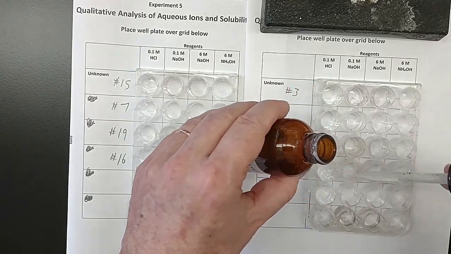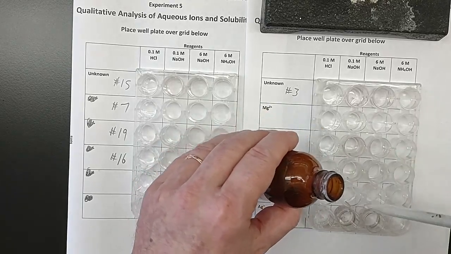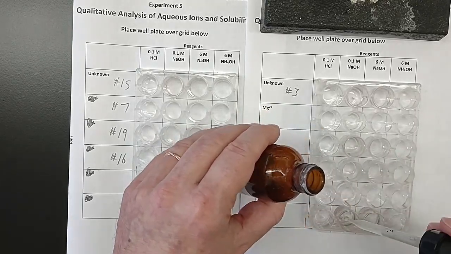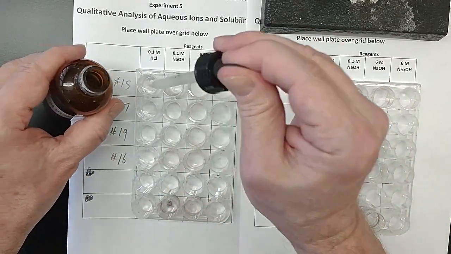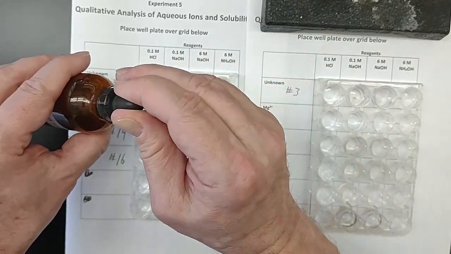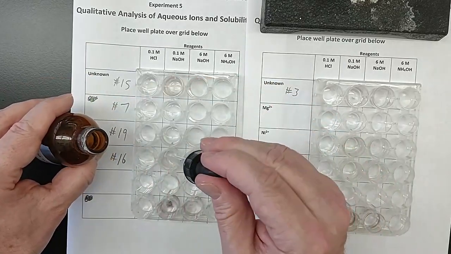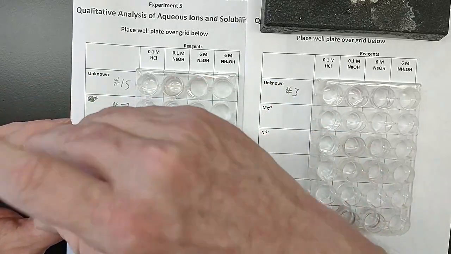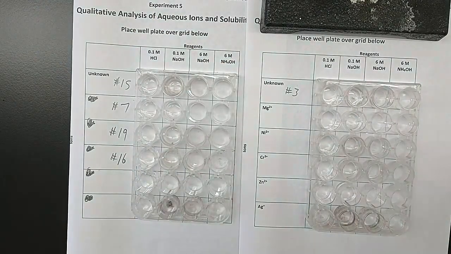Note that the hydrochloric acid, before I add anything to it, and the sodium hydroxide, before I add anything to it, are clear and colorless. I can see through it, and there is no color. So on my data sheet, that's what I'm going to record.